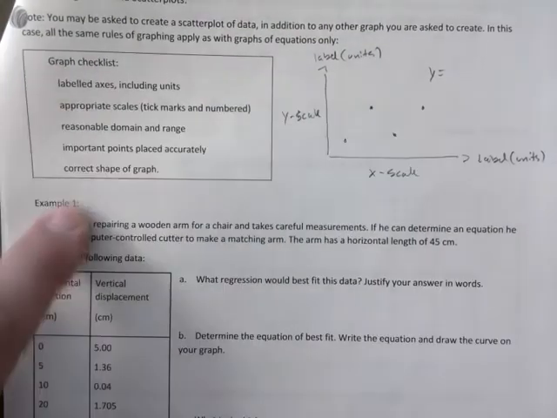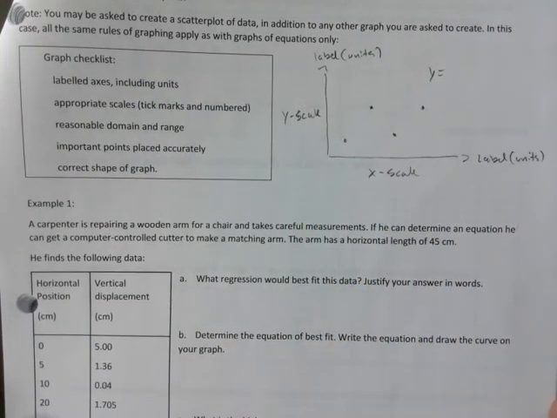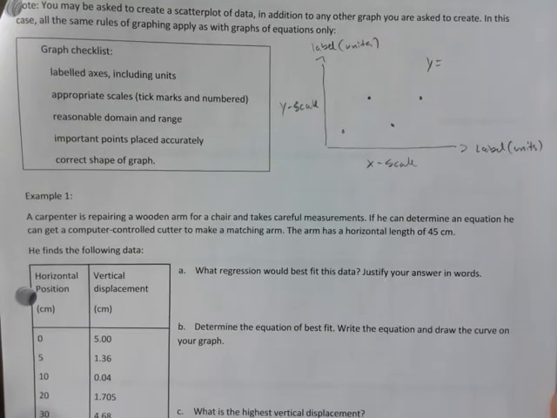And this is a bit of a graph checklist in case you haven't heard me mention it enough. Here it is in written form. Okay, so basically same thing that I've always talked about. Let's dive into our example, shall we?